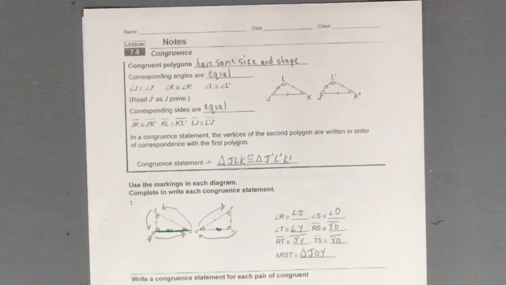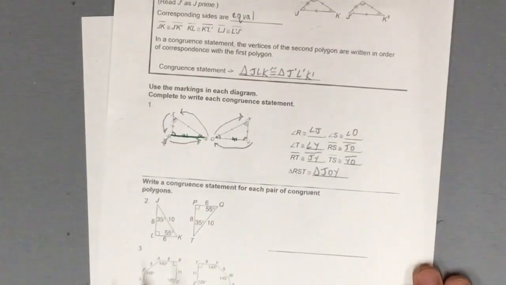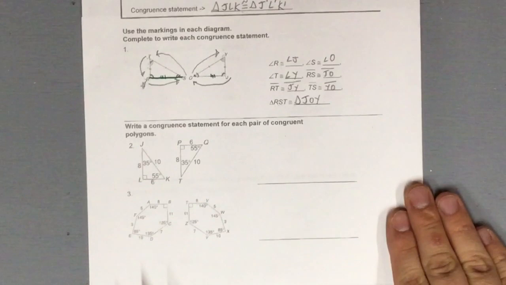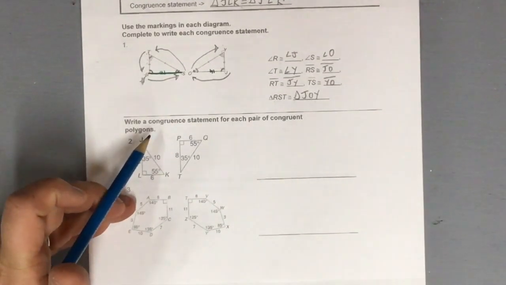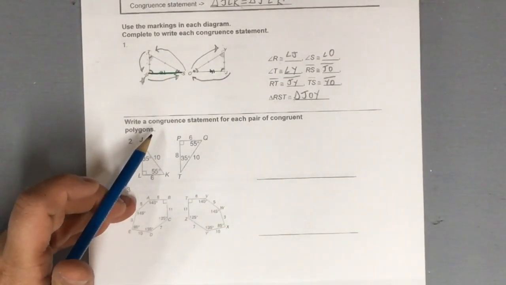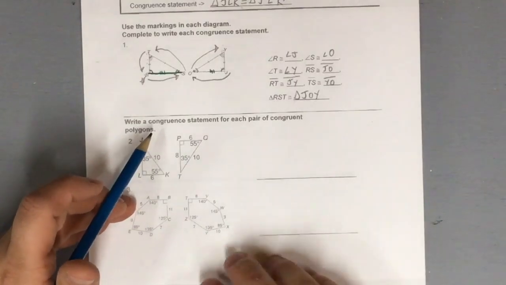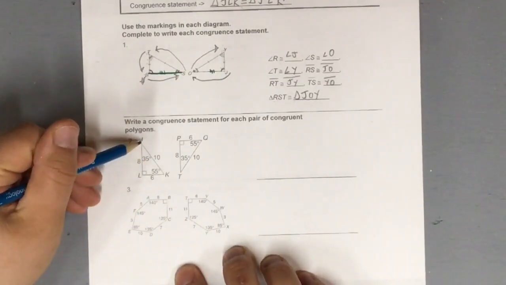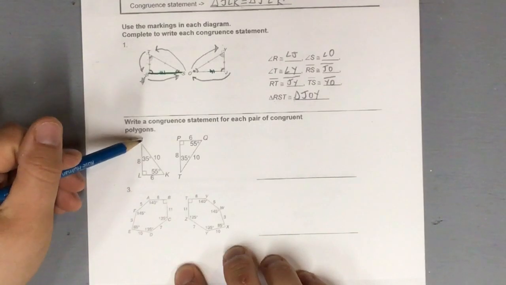Down here, these are the same thing. Write a congruence statement for each pair of polygons. So on this one, this is saying that we know that everything is the same. I'm going to call this JLK.